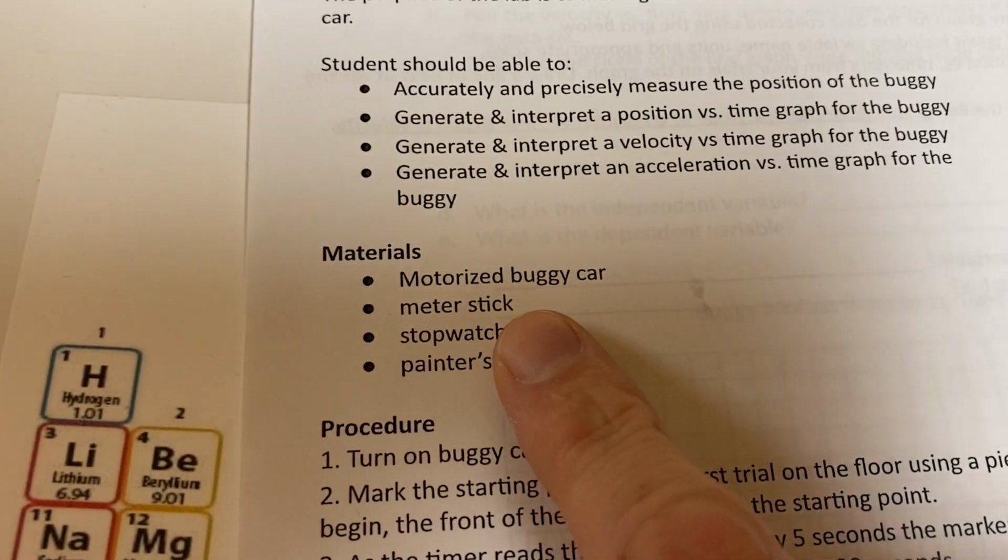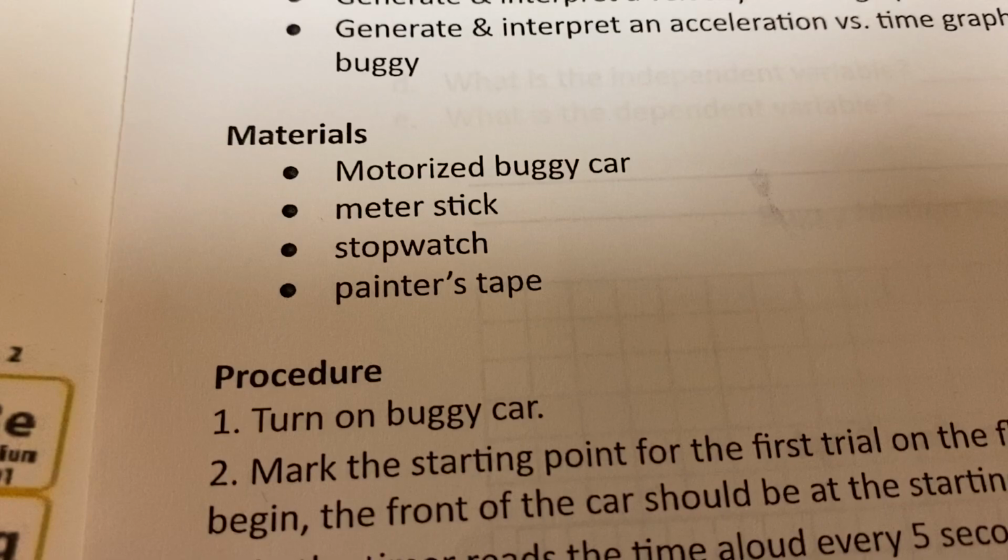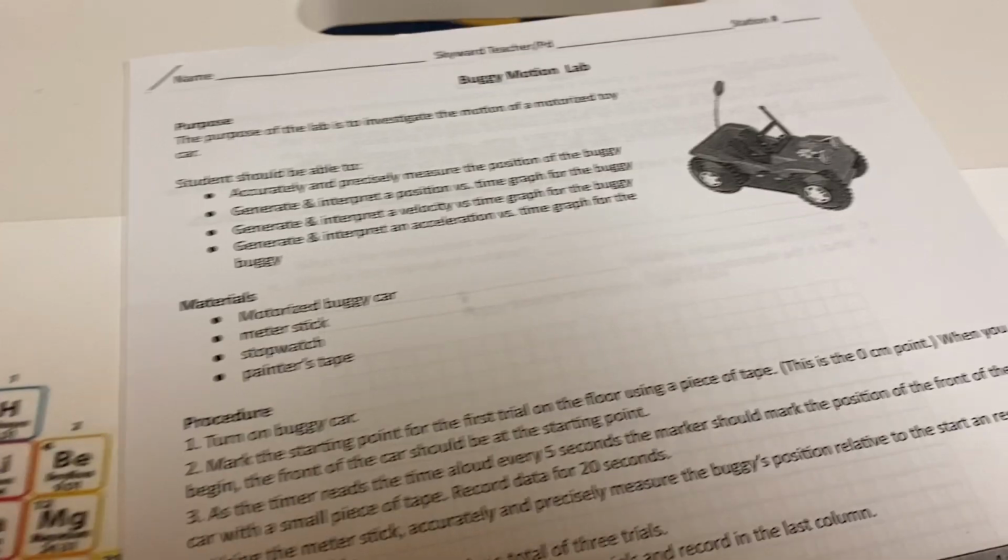Our materials required for the lab are a motorized Buggy car, which we've got right here, the meter stick, a stopwatch, which I'll be using a cellular telephone for, and the last one is painter's tape. We've actually already marked off 0 meters, 1 meter. So we're going to be measuring our units using meters, and then from there we can convert.